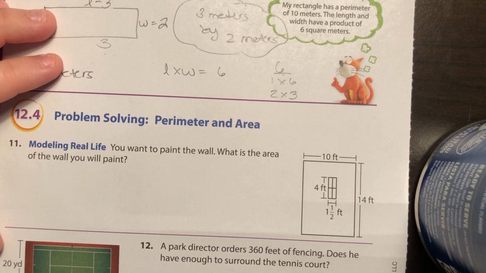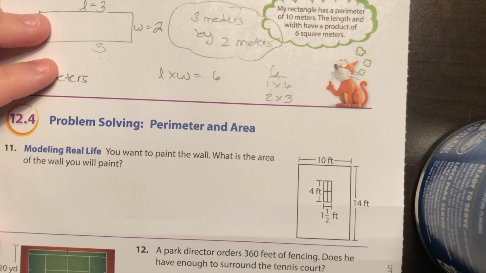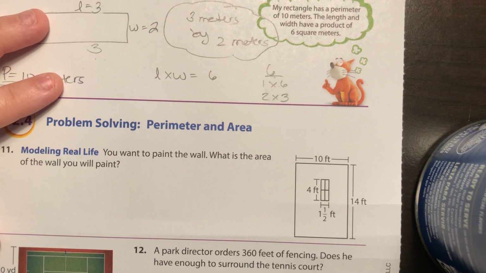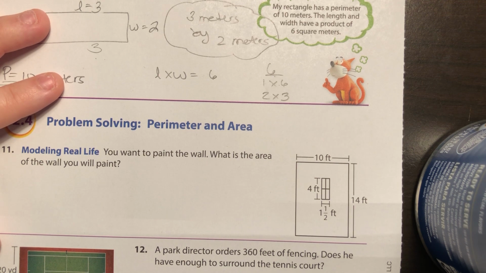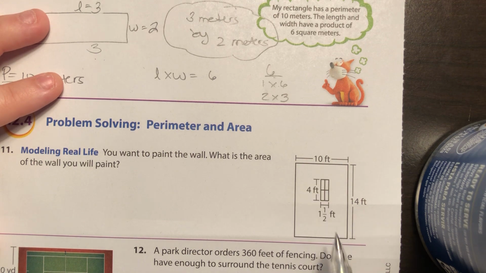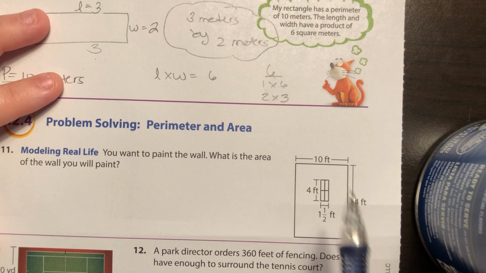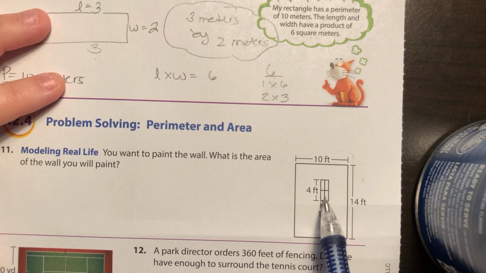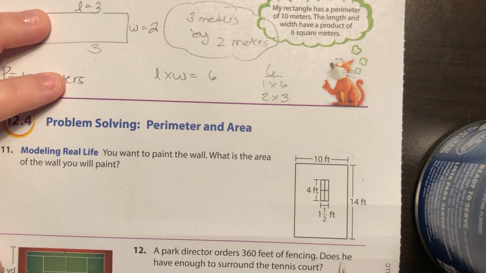Problem solving with perimeter and area. You want to paint the wall. What is the area of the wall you will paint? Okay, so here's the kicker here. This right here is a window. You don't paint over a window, you paint around the window, right? So we're gonna have to find the area of the whole thing, then find the area of the window and subtract the area of the window from the area of the whole wall.